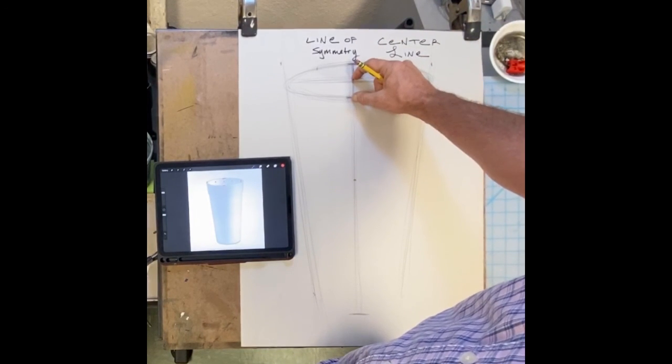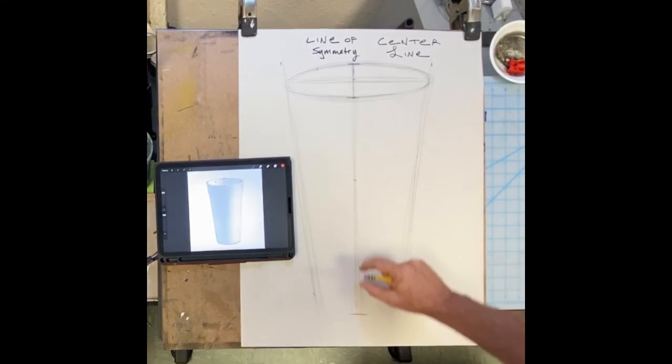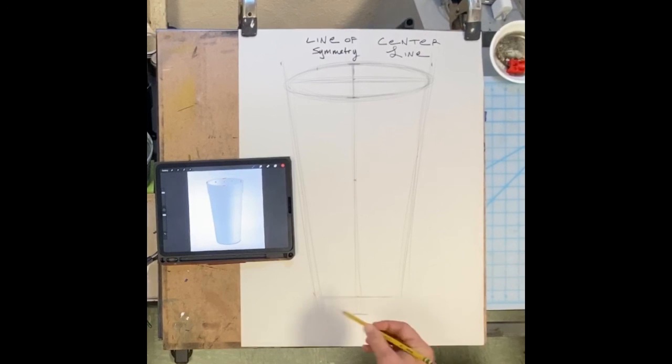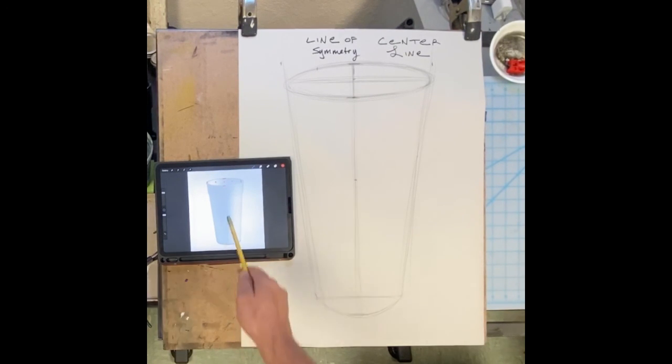So if we take that halfway point and we translate it down, we know that we can place a center line there, and that that bottom curve needs to fit so that its termination is at the end of that center line and its apex is at the bottom of our height mark.